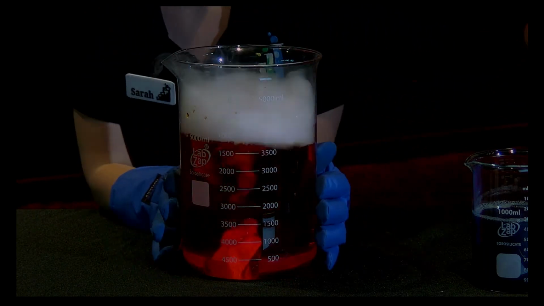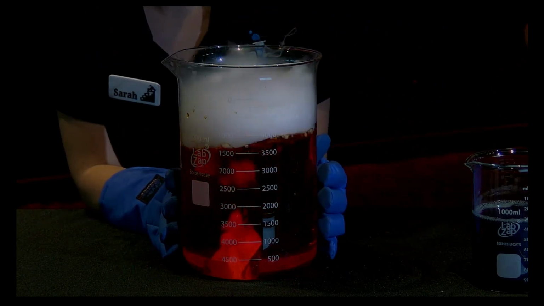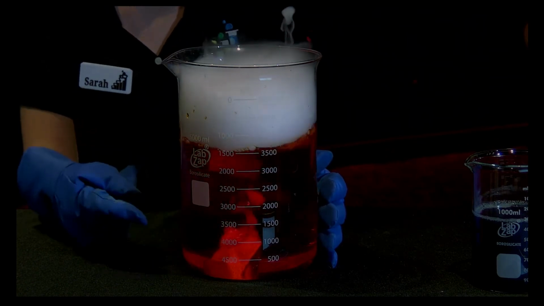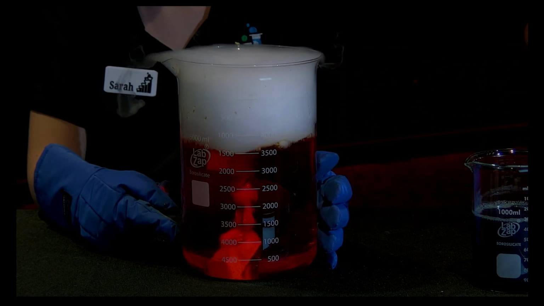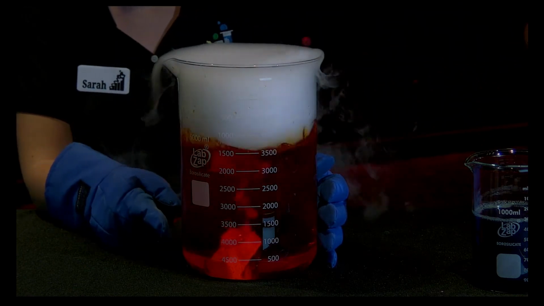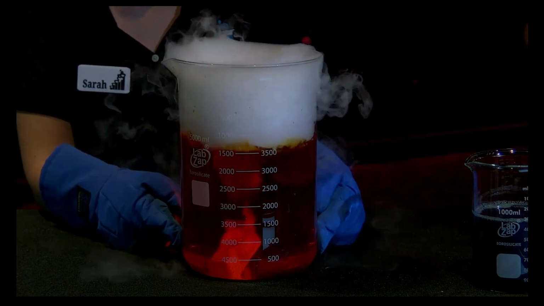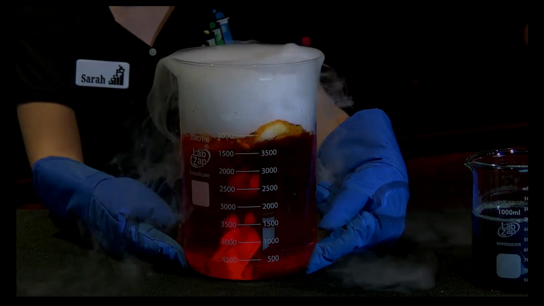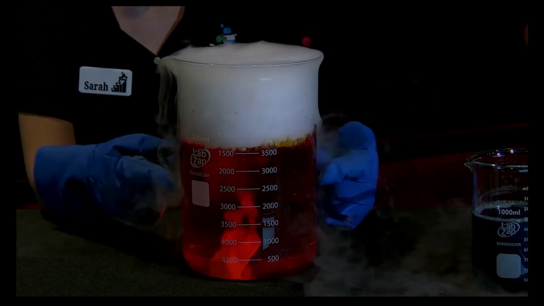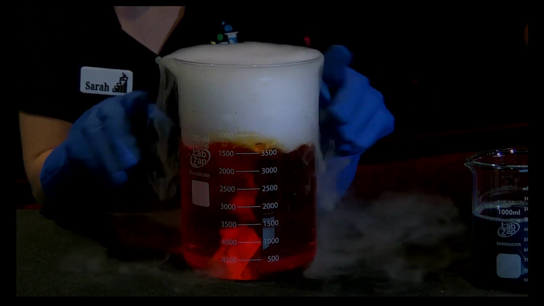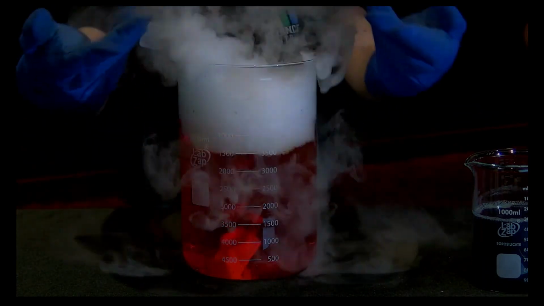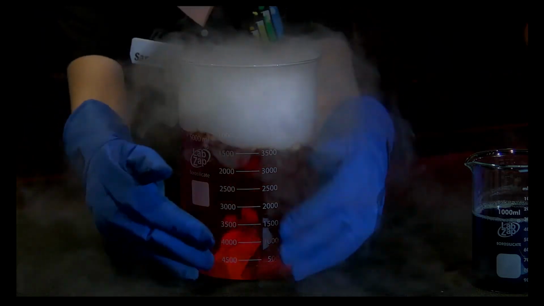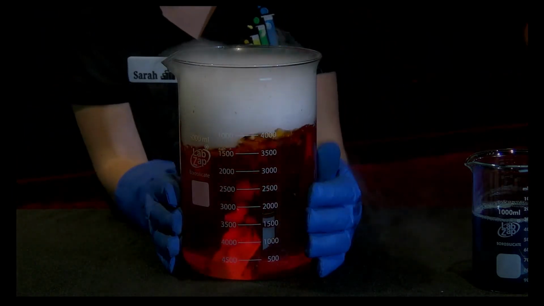So dry ice is unique. It's not like the ice we can find here on Earth because dry ice goes through something called sublimation. And sublimation just means that the dry ice is turning from a solid that we can see down here directly into a gas, which we can see in our bubbles. It completely skips the liquid phase. And that's why we can get all of this gas and all of these bubbles coming up.